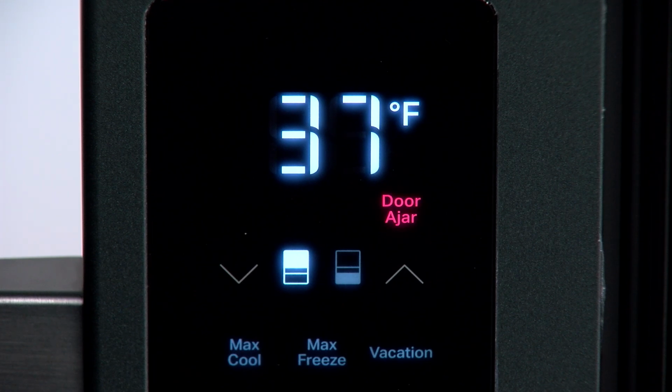The door open alarm feature sounds an alarm and blinks the door ajar icon when any of the doors are open for 5 minutes or more. The alarm will repeat every 2 minutes. Close all doors to turn it off.